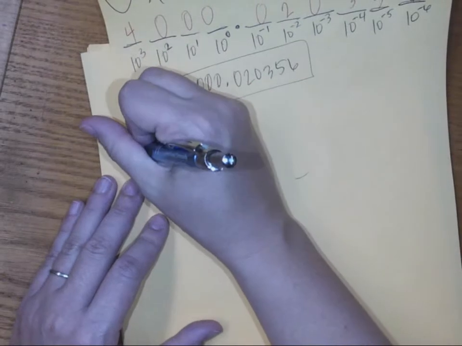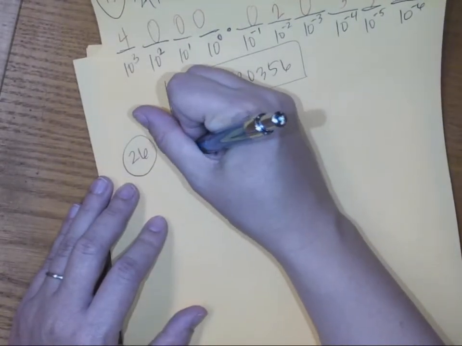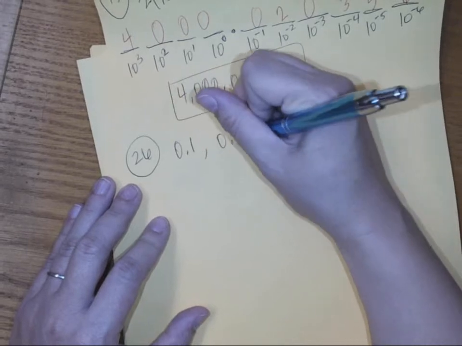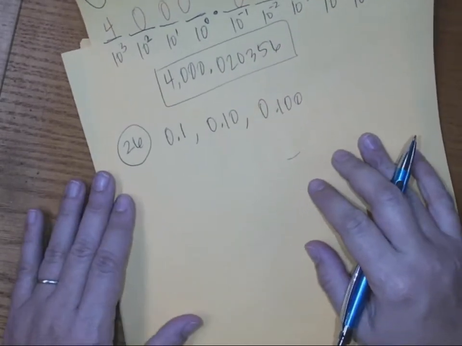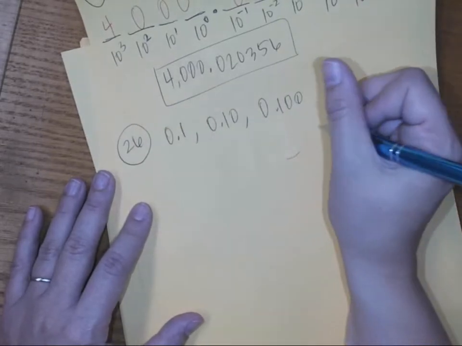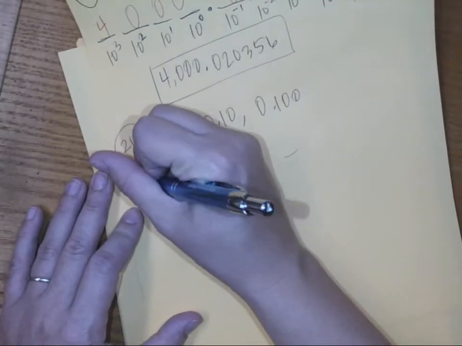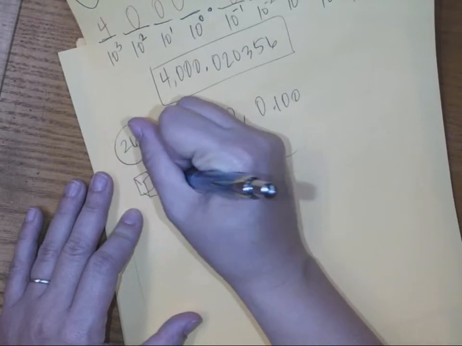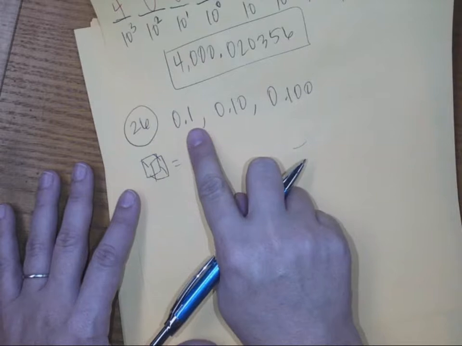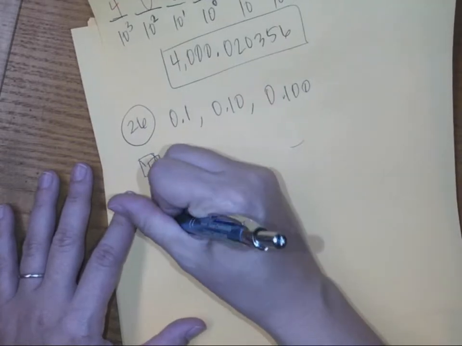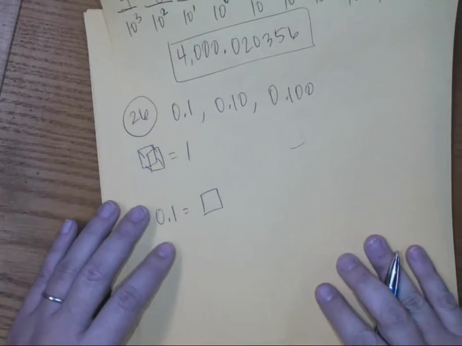Okay, and the last thing I want to go over is number 26, the equality of 0.1, 0.10, and 0.100. And it says the cube is the unit. So let's show how these 3 things are equal using our base 10 blocks. So if the cube is the unit, that means that if I want to represent 1/10, that would just be 1 flat, right? So 1/10 is just 1 flat.